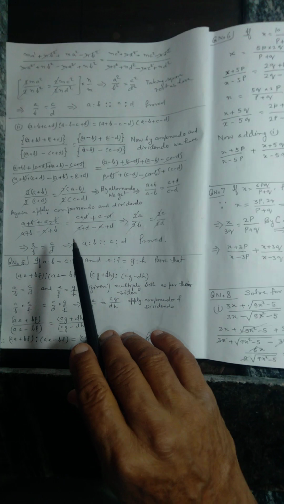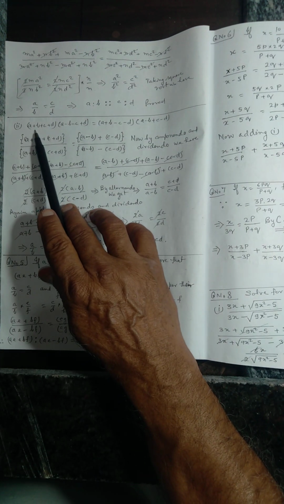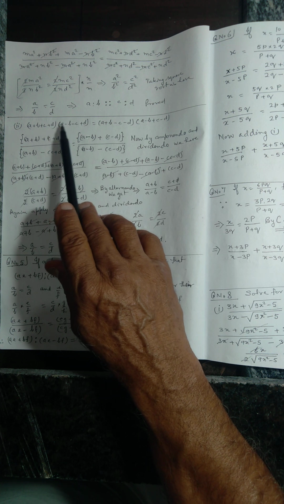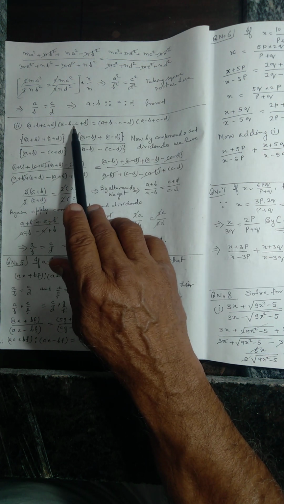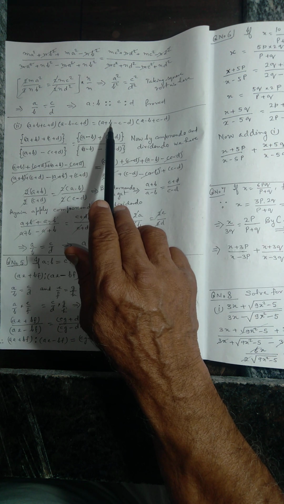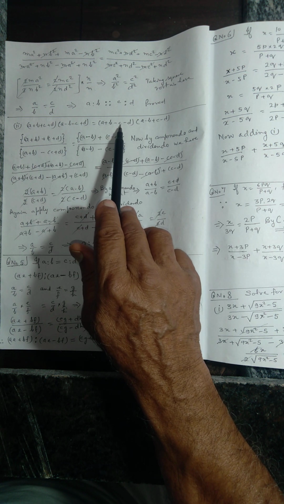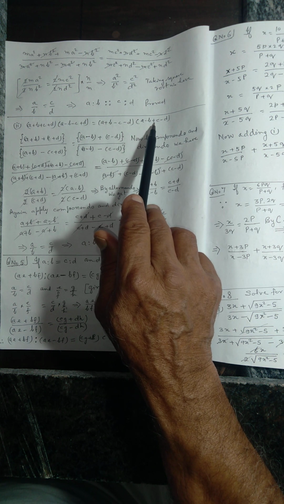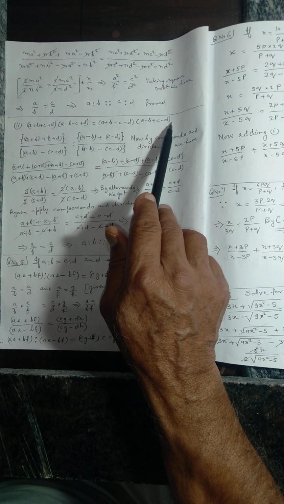Now the second part: (a + b + c + d)(a − b − c + d) = (a + b − c − d)(a − b + c − d).